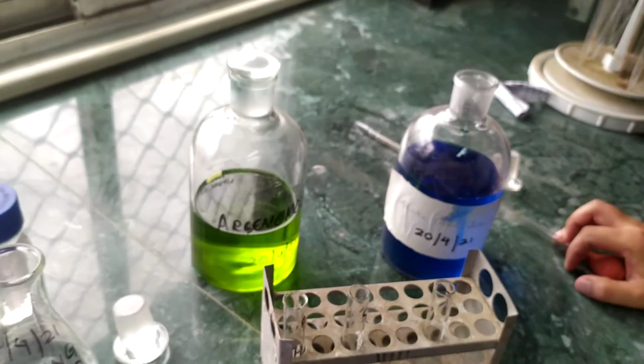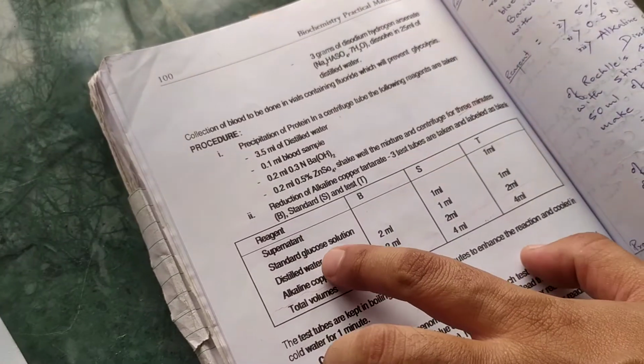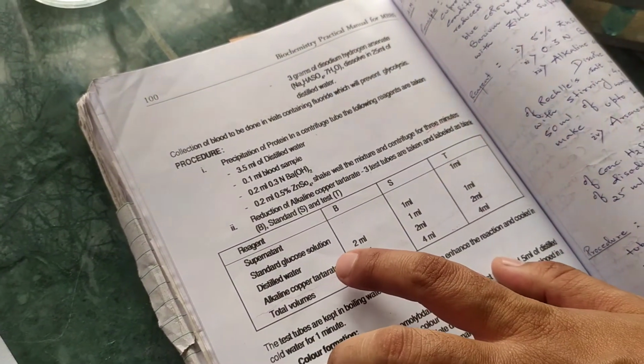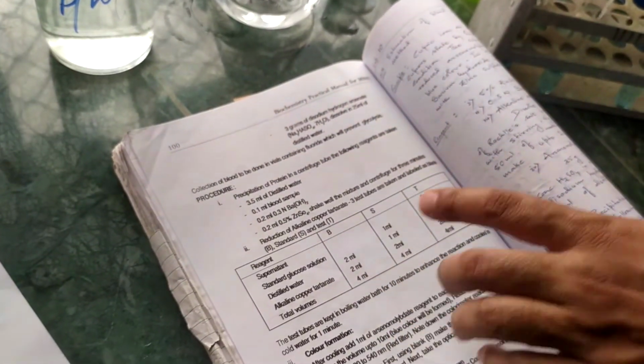Then this completes our addition of various reagents in the 3 tubes. The volume comes to around 4 ml in each.